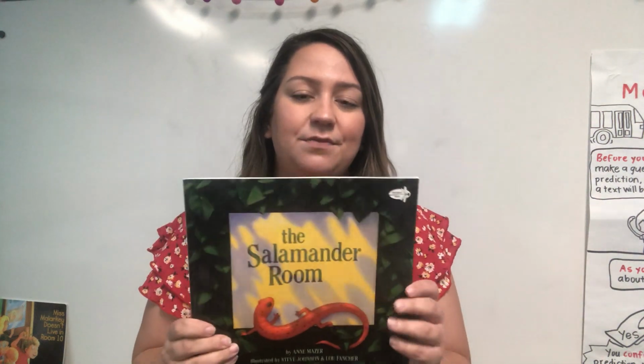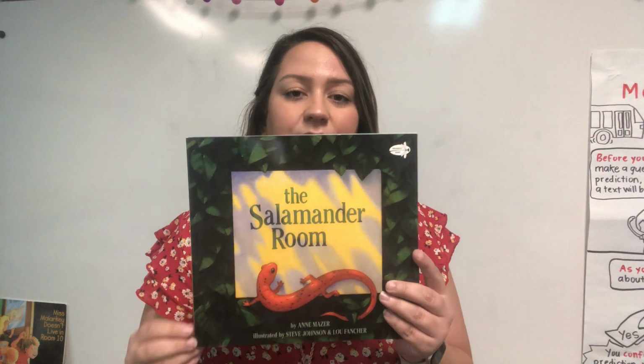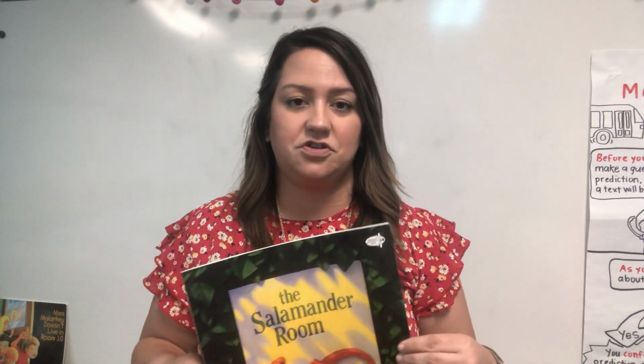Boys and girls, in this lesson we have been learning how to create mental images to help us understand what we're reading better. If you remember in the mini lesson, we read the book with no pictures and we had to create some mental images that helped us understand the text, and that was a pretty silly book to read. Today we're going to be reading a book called The Salamander Room. And this book does have pictures. It has beautiful illustrations, but I'm not going to show you the pictures until after we think about the mental image that we're creating. All right?